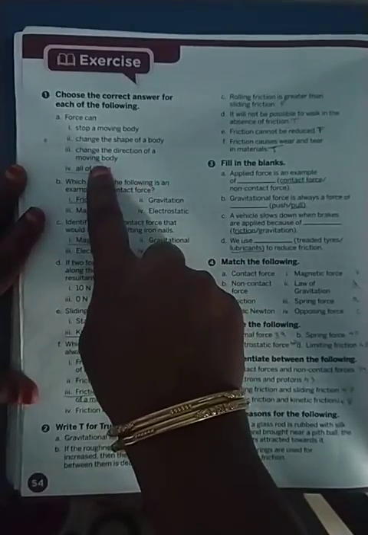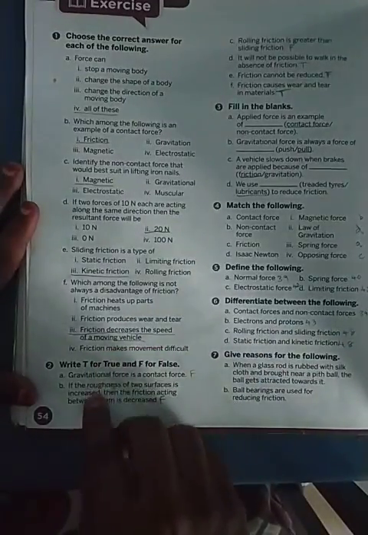Force can stop a moving body, change the shape of the body, change the direction of the moving body, and all of these. Which among the following is an example of contact force? Friction. Identify the non-contact force here. Magnetic force is the non-contact force. Two forces of 10 Newton acting in the same direction, so 10 plus 10, 20 Newton. Sliding friction is a type of kinetic friction. And the most disadvantage of friction is that it reduces the speed of the moving vehicle.